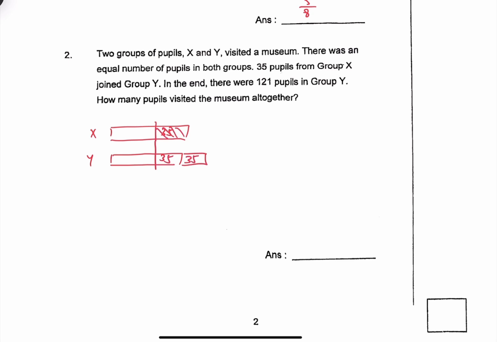So this model now tells you that Y has 70 more than X. So we must be able to transfer. If they are the same, whenever you cut the model, you cut to the other same unit, so as to always consistently keep one of the units. Okay, so in the end there were 121 pupils in group Y. So to find the unit, the one unit is actually your 121 minus the two 35s, which is 70. Okay, that will give you 51.